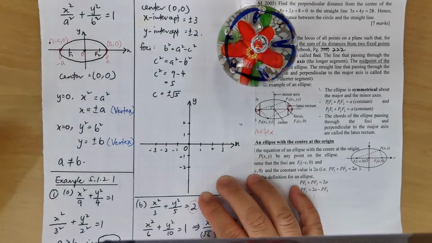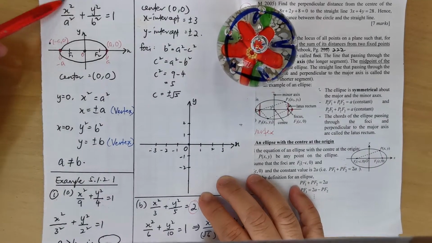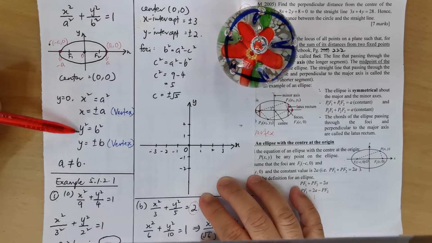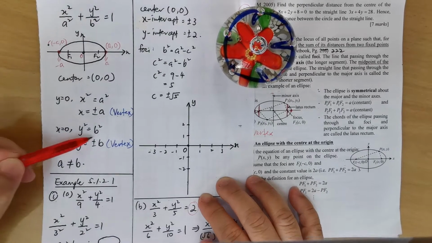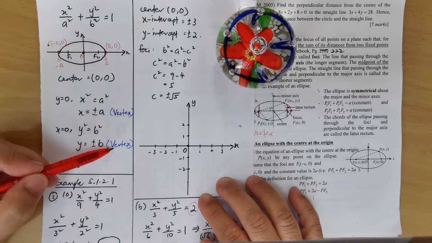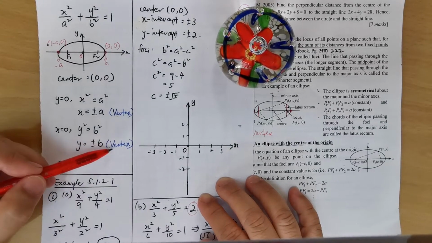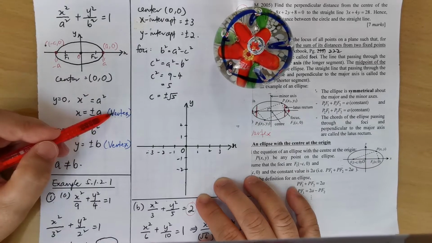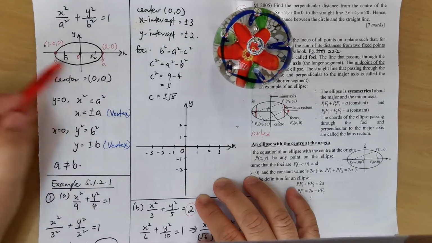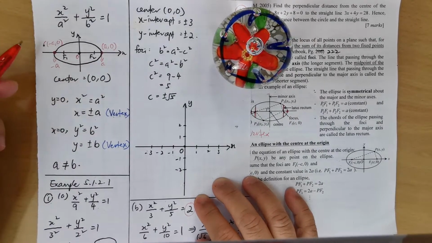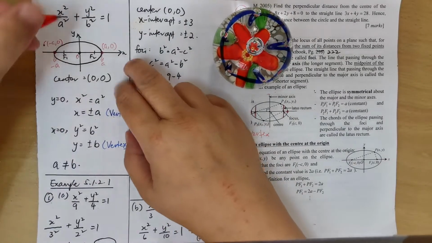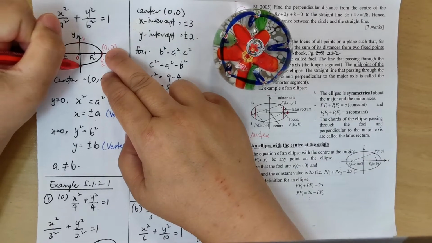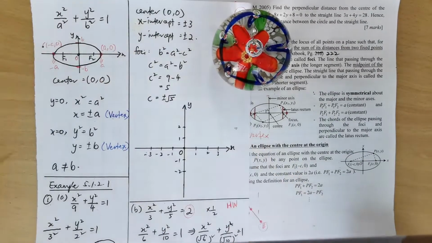Alright, then you check when x equals 0. When x equals 0, this term is 0, right? So b squared moves here. So you have y squared equals b squared. So y equals plus minus b. We can also call this a vertex. But normally when we talk about vertex, we are talking about the endpoint of the ellipse on the major axis. Alright, so where is the plus minus b? Here. This is b. This is minus b.